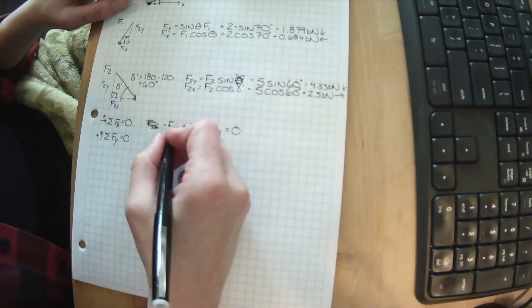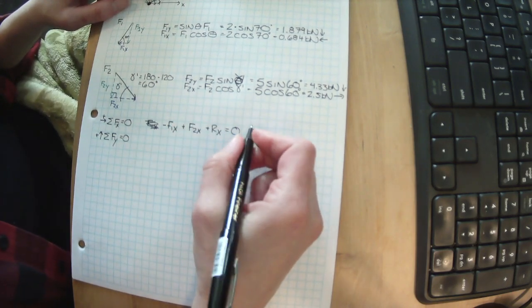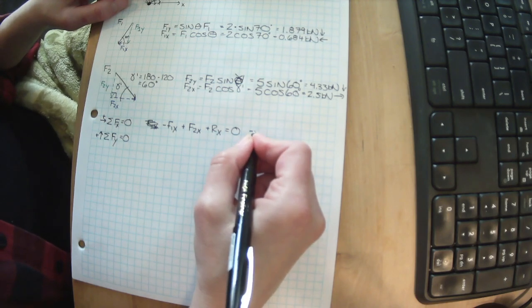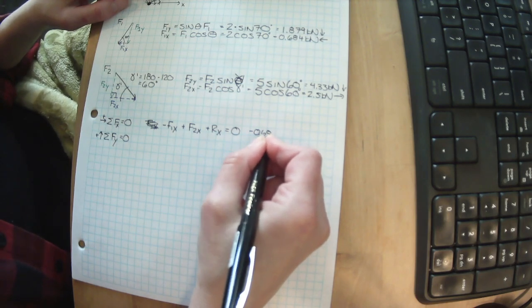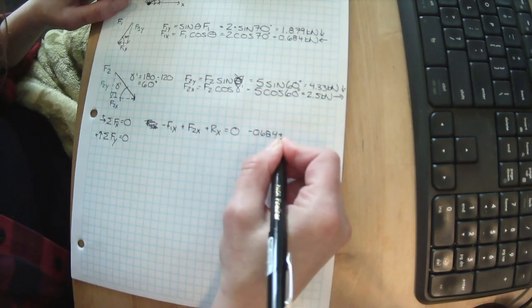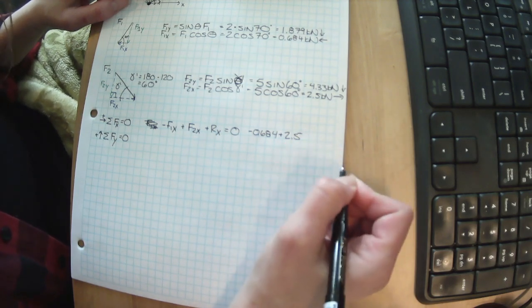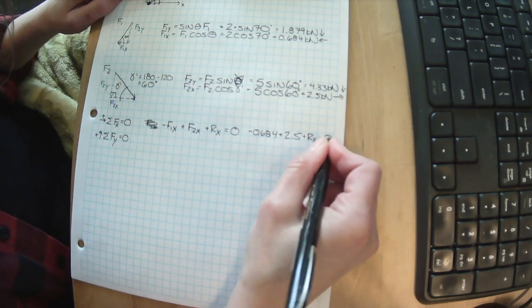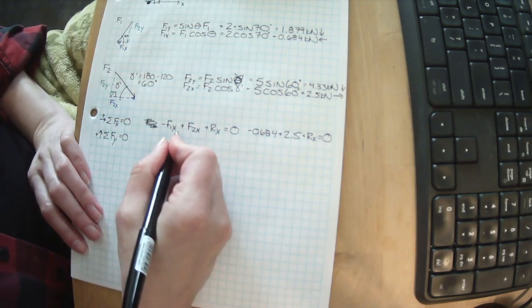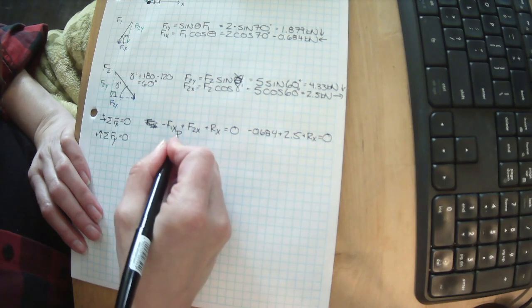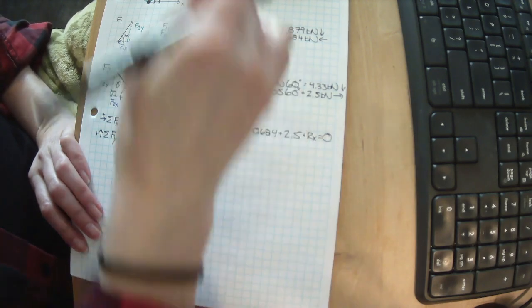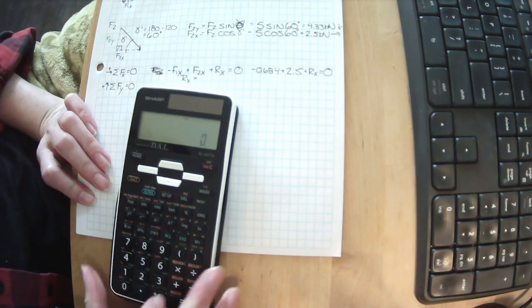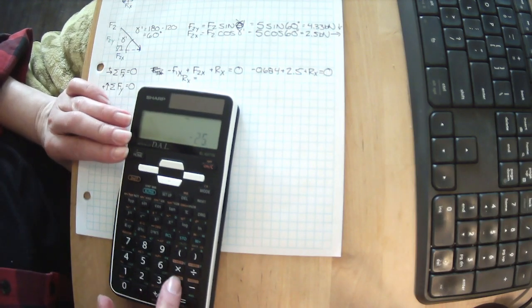Well, we know what F1x is. F1x is minus 0.684, and F2x is 2.5, and Rx, we still don't know what it is. Well, Rx, if we rearrange all of this, we have minus 2.5 plus 0.684.